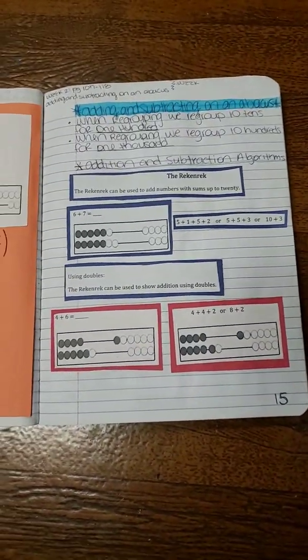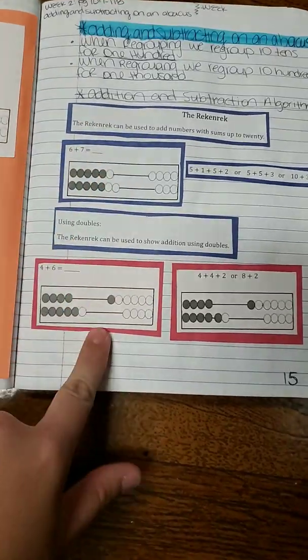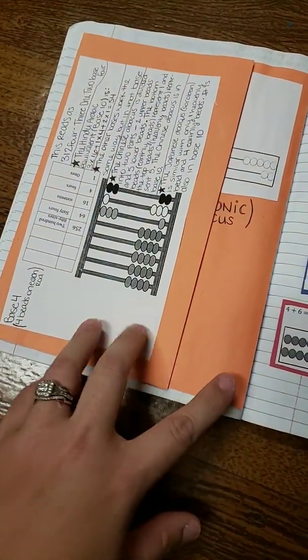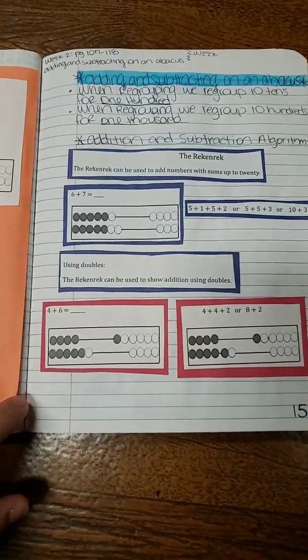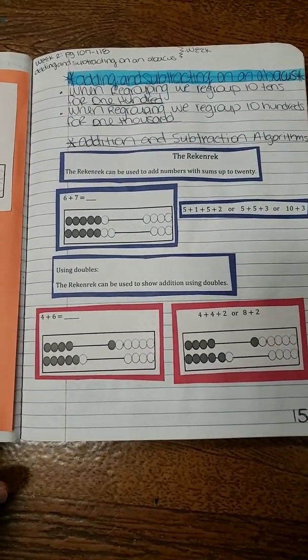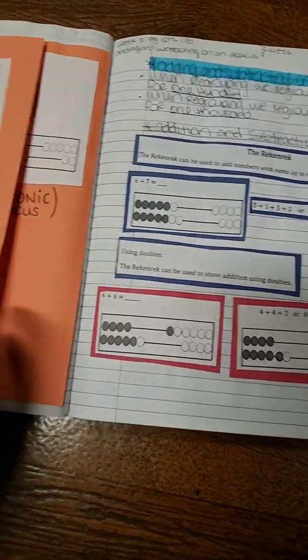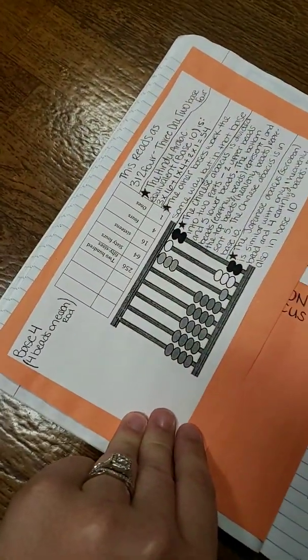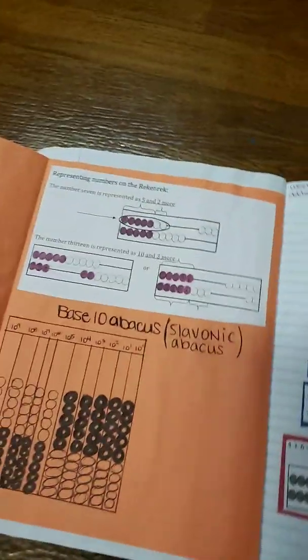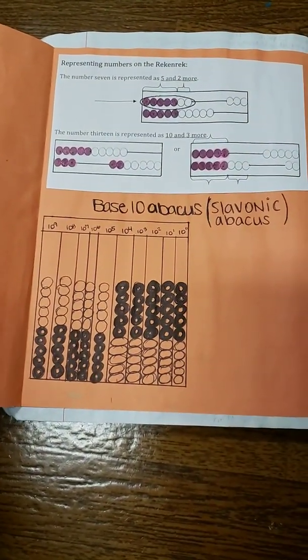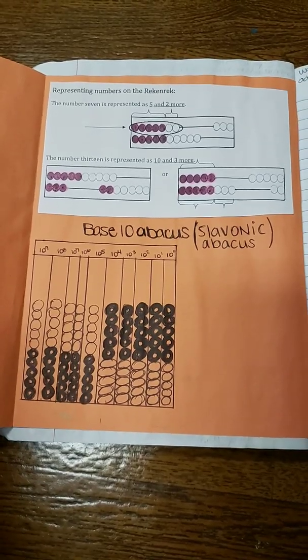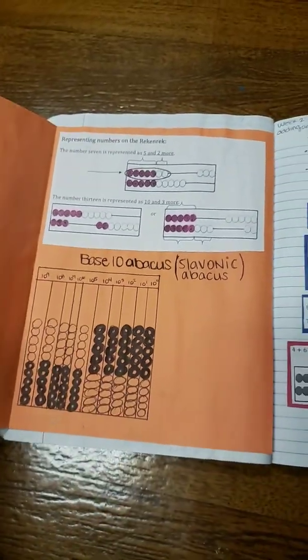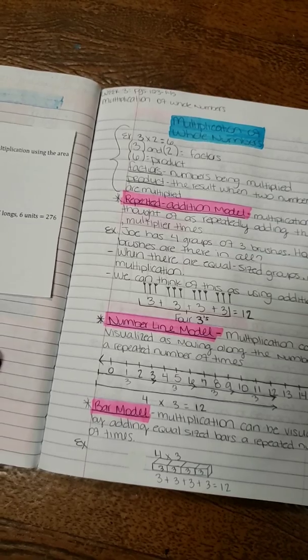Adding and subtracting on an abacus. I didn't have room to put these over here on this one, so I just added them to this page. This is the abacus, base 4. And my notes. Base 10 abacus. Oh, there was one that I was going to glue but didn't get a chance to.